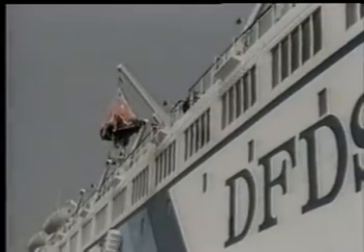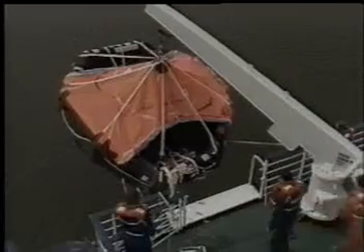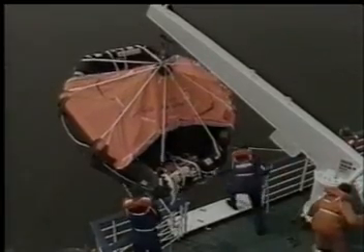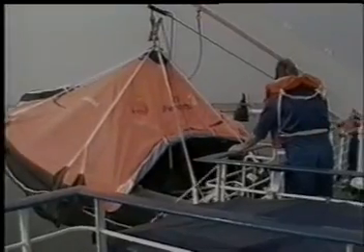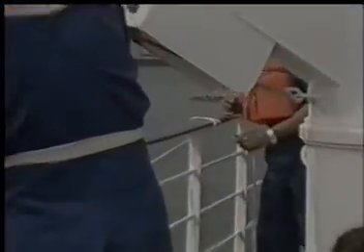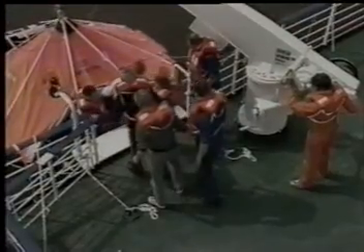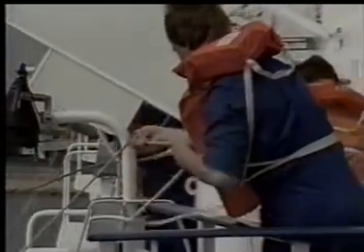If the raft does not automatically inflate, pull out the painter to its maximum extent and give it a sharp tug to inflate. When the raft is fully inflated, lower it until the entrance is level with the deck and adjust the bowsing lines to steady the raft alongside. Board the raft, being sure to remove any sharp objects and to evenly disperse passengers on all sides. Ensure that the release hook's trip lanyard is hanging over the inboard entrance and that a crew member in charge has it in hand. Release all restraining lines and throw them into the raft.